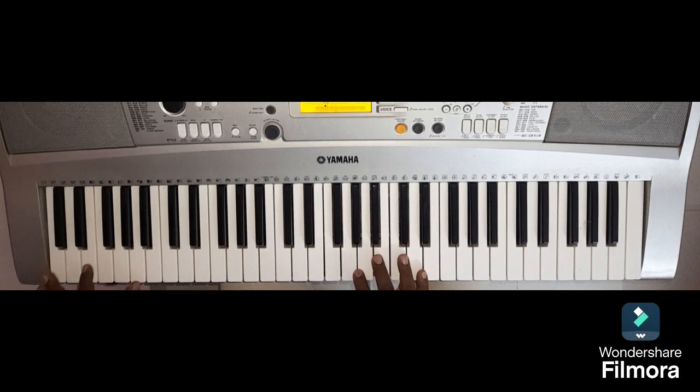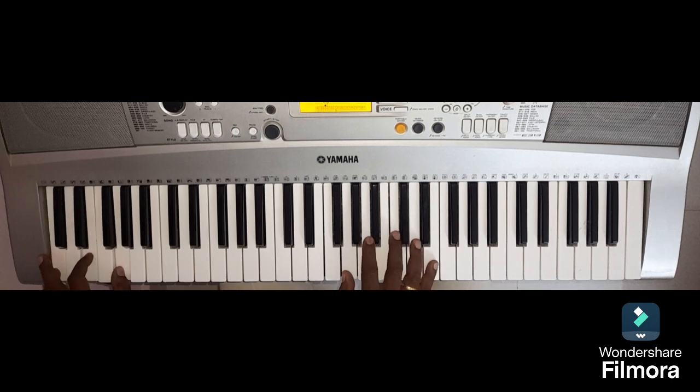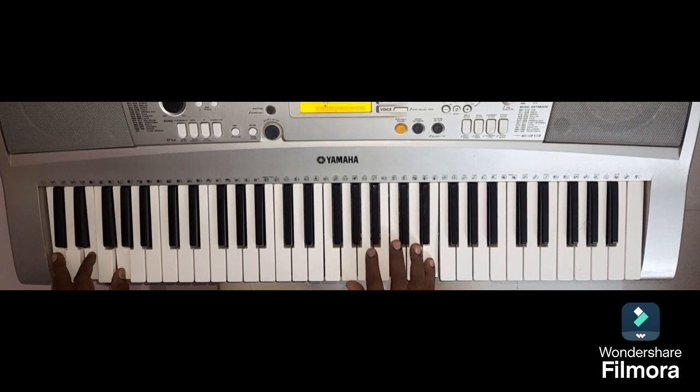See, the chord which I am playing on the left hand side and the note which I am playing on the right hand side should match with each other. You see how it is not matching if I try to play C major when the note A is pressed here. No, it is not matching. You see.